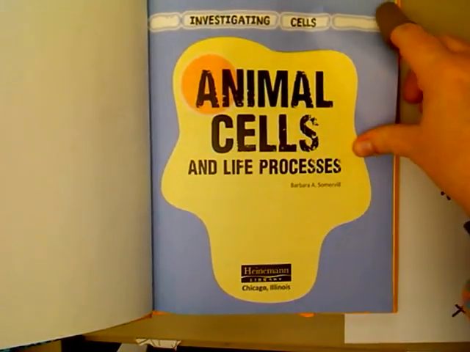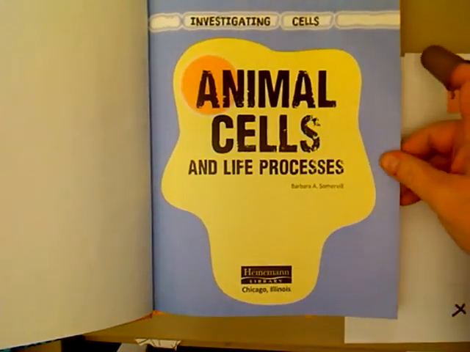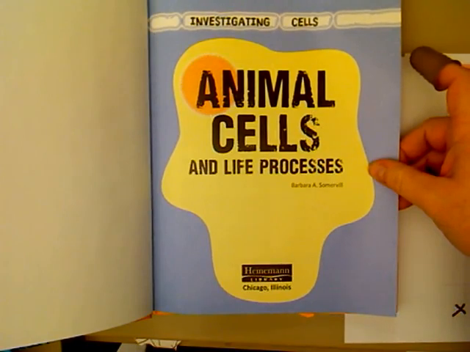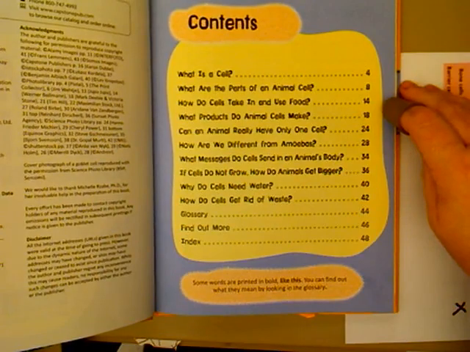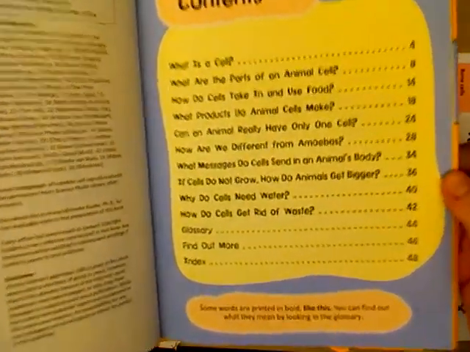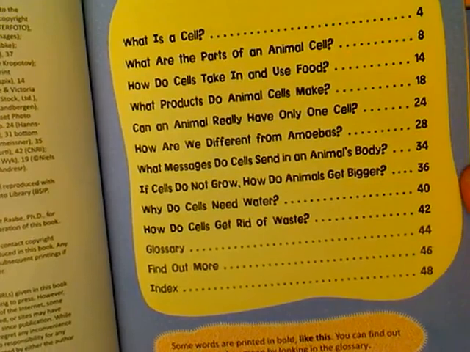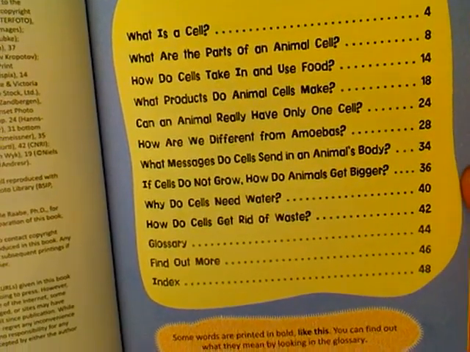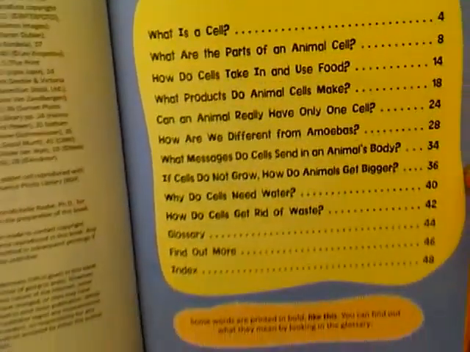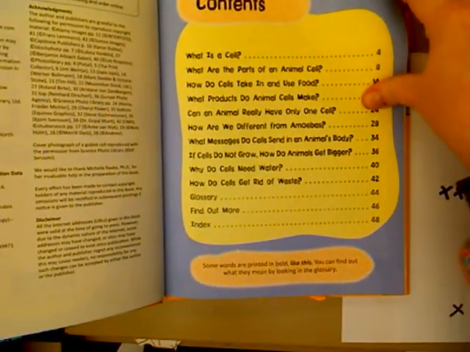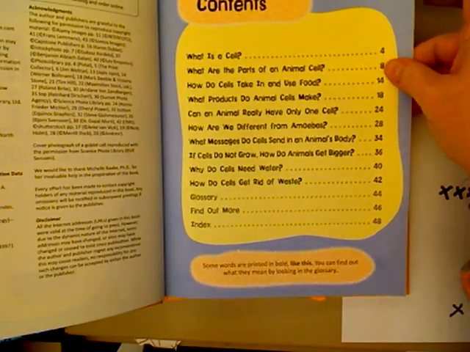This is the title page. This is one of the text features that was talked about on the Edpuzzle activity you did before reading this. And here's the table of contents page. Very valuable. It'll tell you where chapters are starting and ending, chapter titles, and it'll be important to find information quickly. We're only going to read chapter 1.